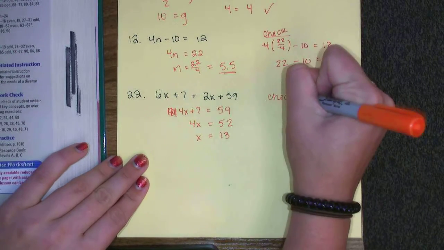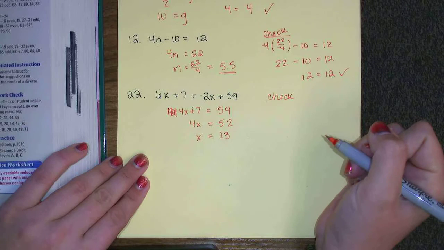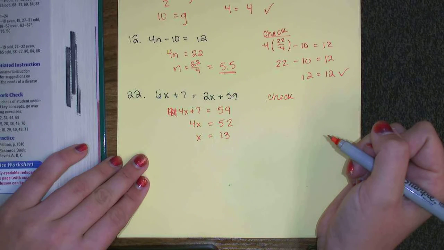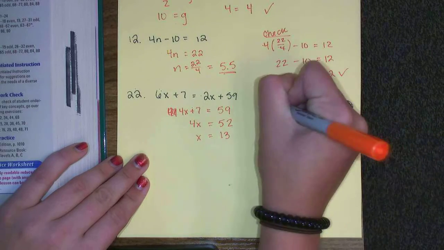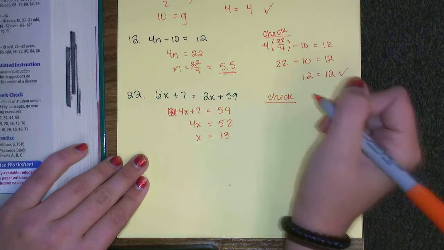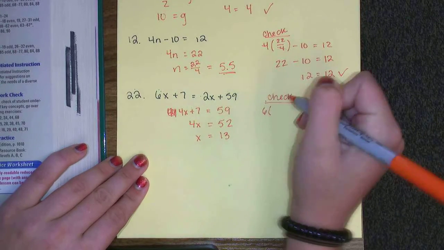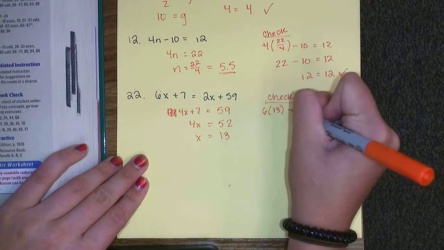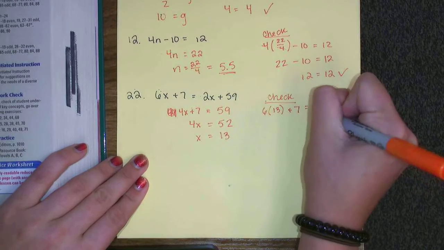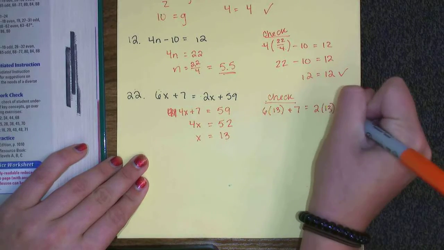So you're going to check. Do what? Yes. So to check it, you always plug it back into the original problem. So this one's going to be 6 times 13 plus 7 is equal to 2 times 13 plus 59.